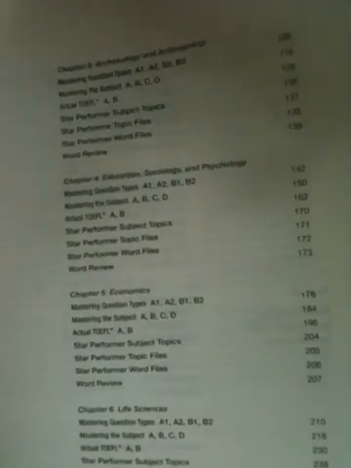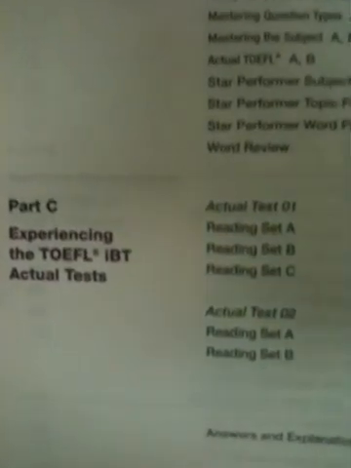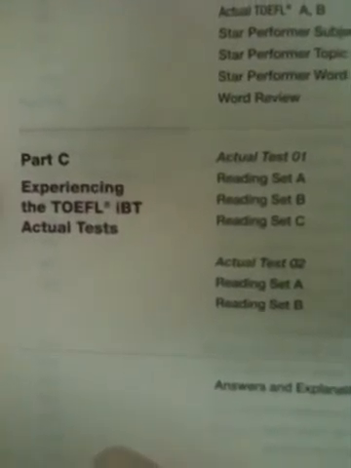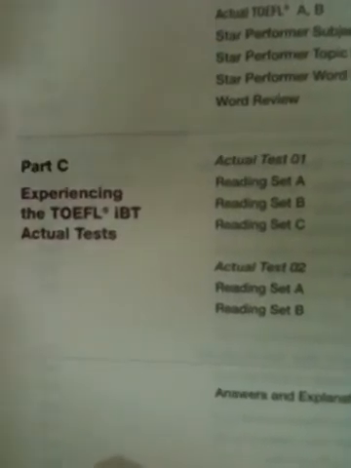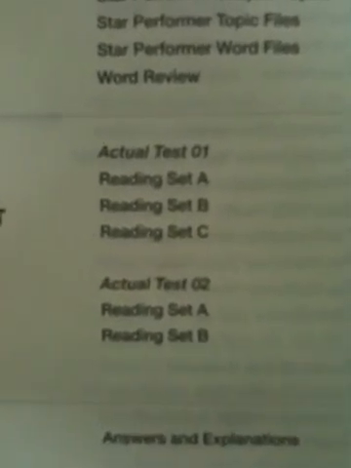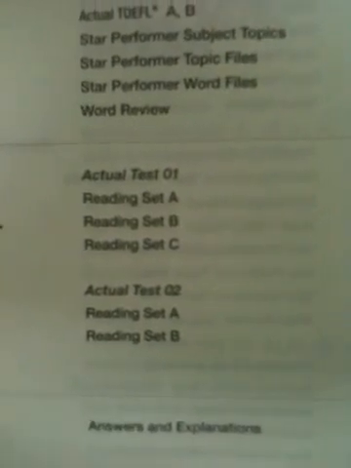And finally, we have Part C, experiencing the TOEFL IBT actual test. This is a part that has 2 full-length actual tests with topics and questions that are similar to those that appear on the actual TOEFL. Now, let's take a look inside the book itself.